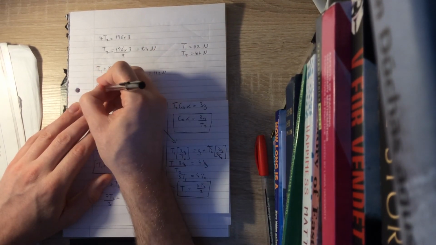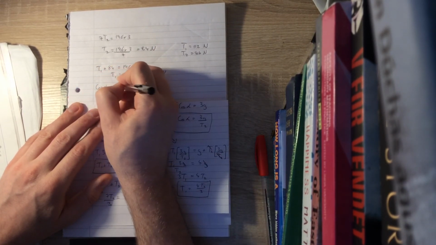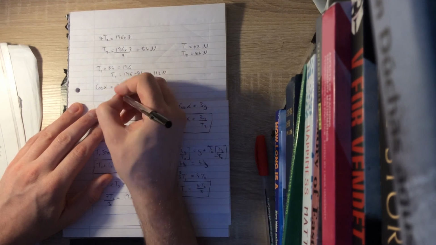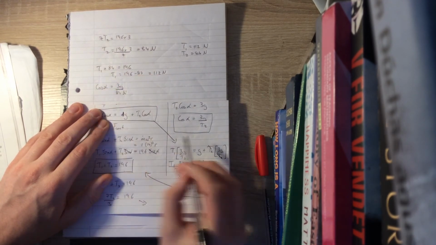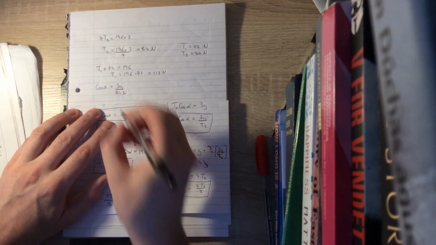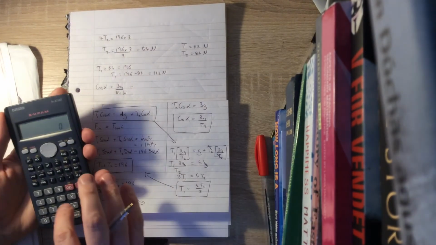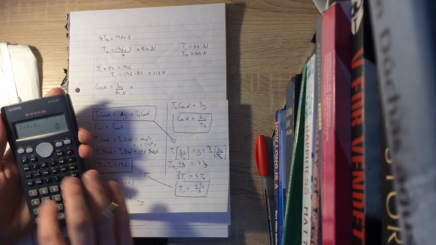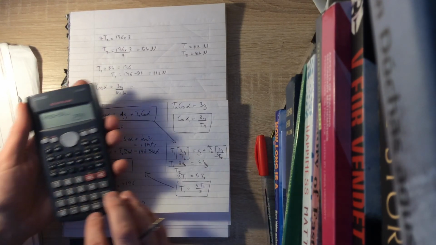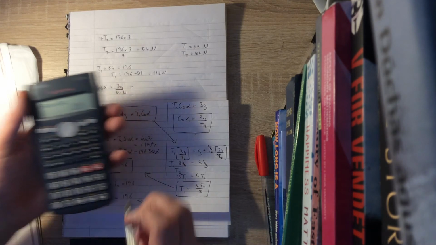And finally I know that cos alpha is 3g over T2, which is over 84 newtons now from this equation here. So that is going to be 3 times 9.8 divided by 84, and we're getting 0.35.